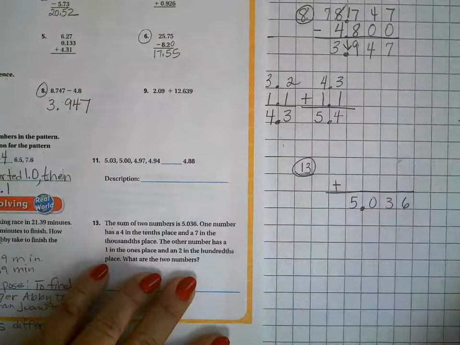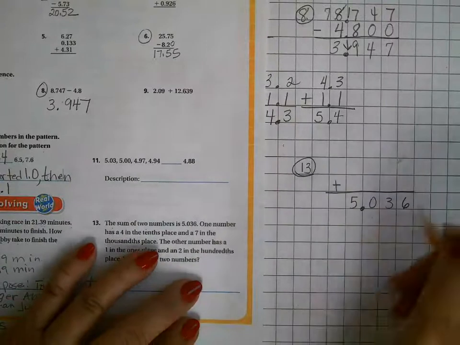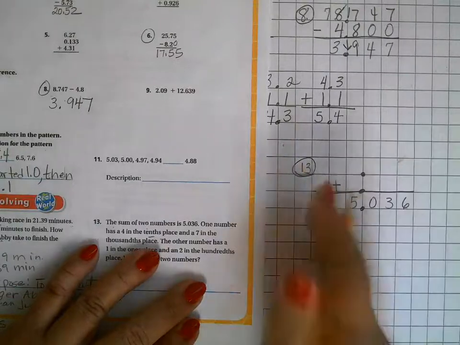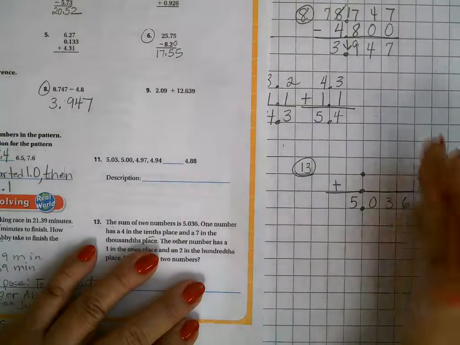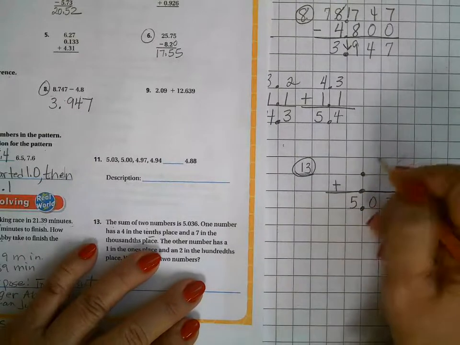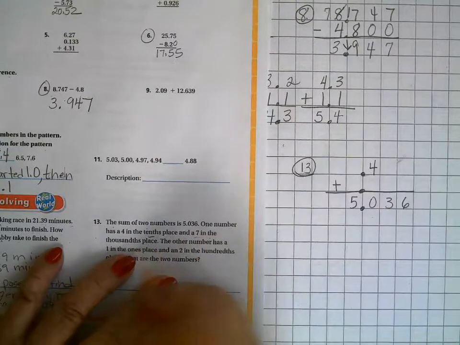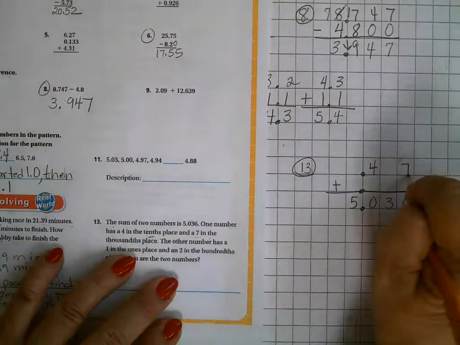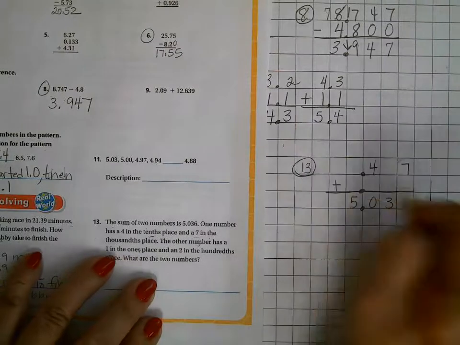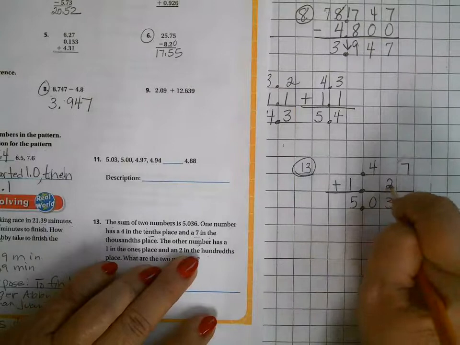It stumped a lot of kids until we were going over this. So it says that one number has a 4 in the tenths place. So placing my decimals here so I can distinguish between whole numbers and decimal numbers. The closest number to the decimal is the tenths. So I'm going to have a 4 here. Then it says a 7 in the thousandths place. I'm going to place a 7 here. Then it says that the other number has a 1 in the ones place. I'm going to place a 1 here and a 2 in the hundredths place.